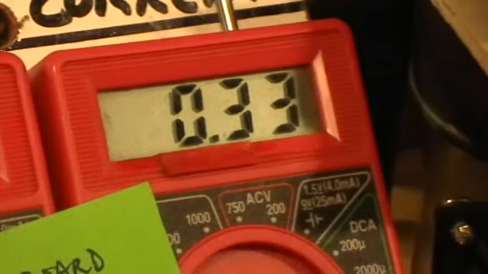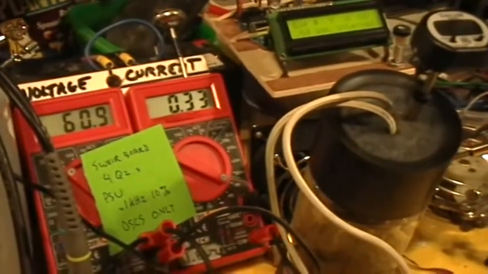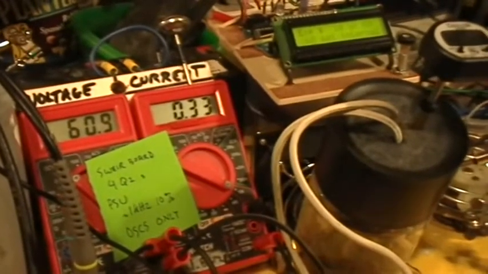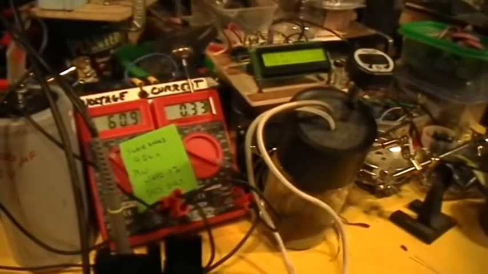Okay, so what is my error? 320 to 340, so 20 milliamps error out of 300 milliamps. No, it was 10 milliamps error. 10 to 15 milliamps error out of 300 milliamps. So that's not bad. 10% would be 30 milliamps.